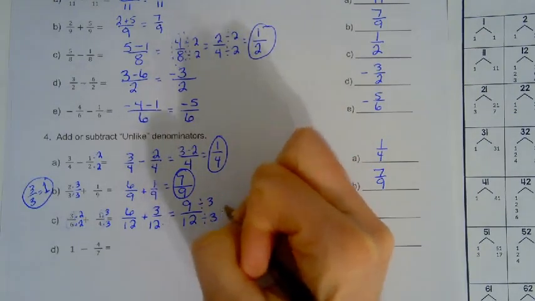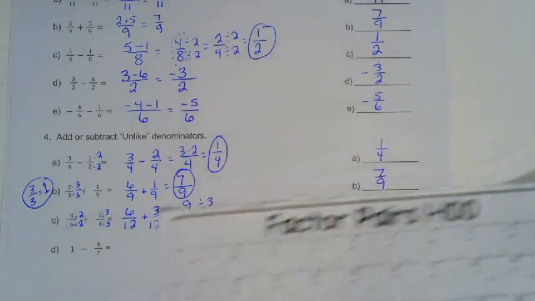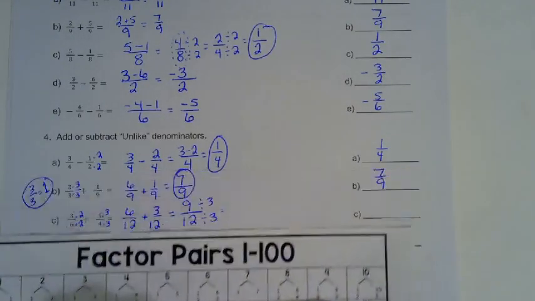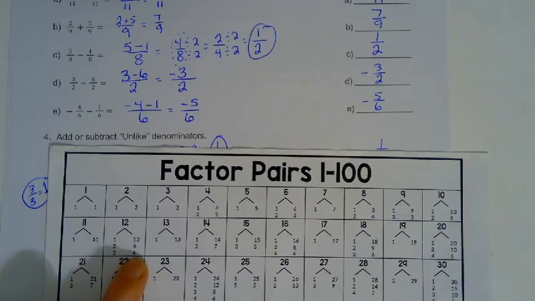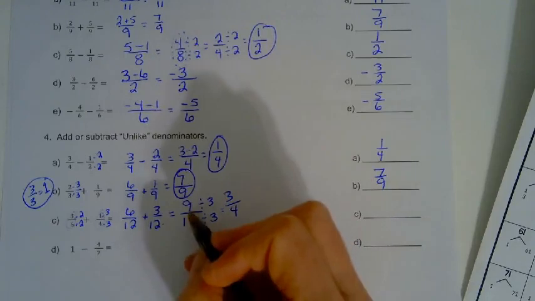So 9 divided by 3 is 3. And 12 divided by 3 is 4. And so we're simplifying our answer. Instead of writing 9 twelfths, we're going to simplify it to 3/4.